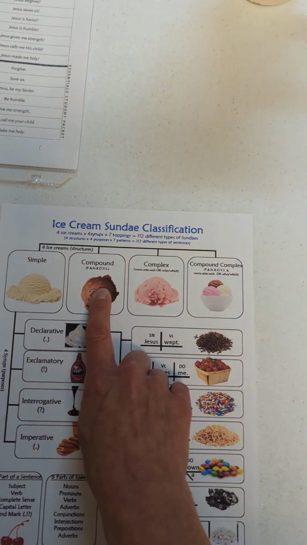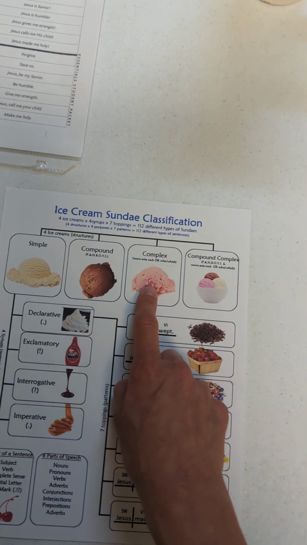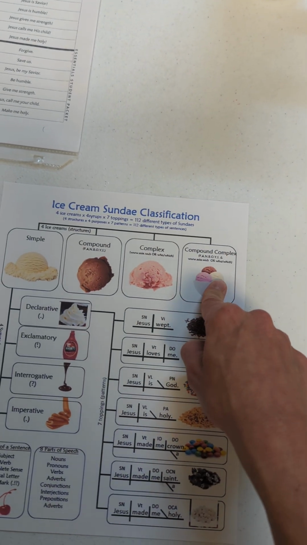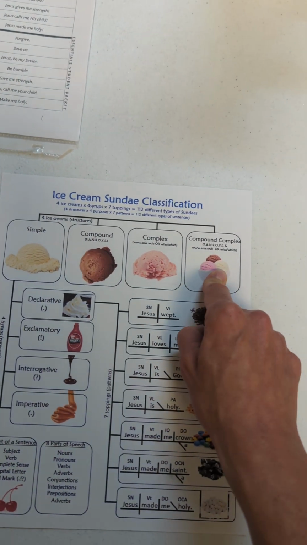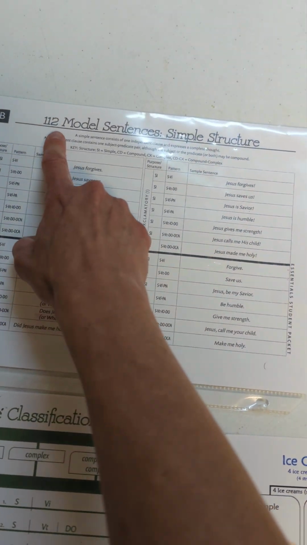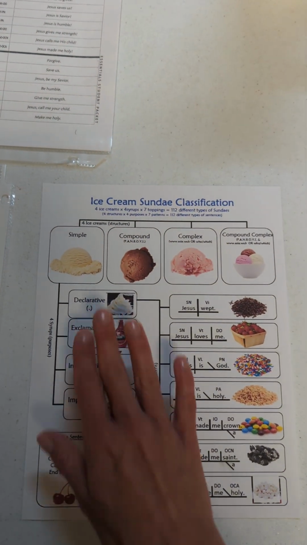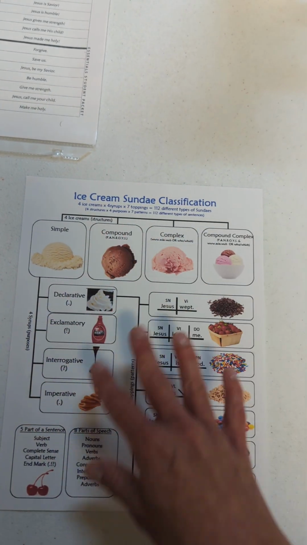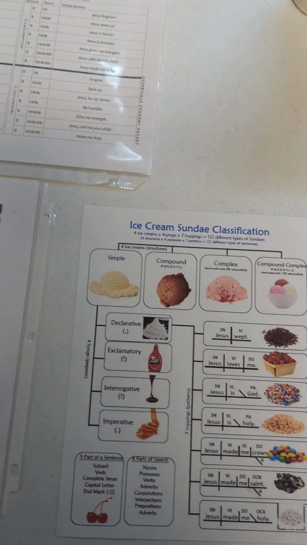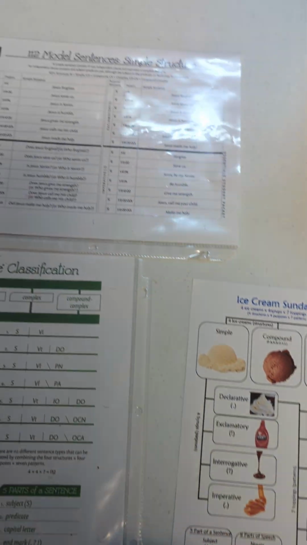Now, if you did that again with the compound structure, that would be 28 more. Then with the complex, 28 more. And then with the compound-complex, 28 more. So 28, 28, 28, 28 equals 112. So you can make 112 ice cream sundaes if you use just one structure, one purpose, and one pattern of each of these ingredients. So that's the purpose of this, to show that in a fun way.